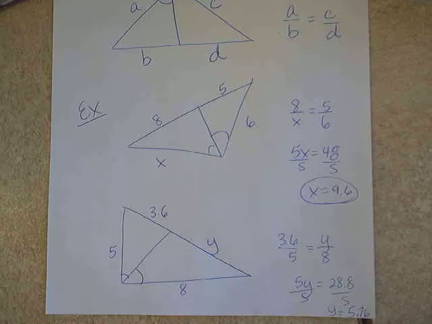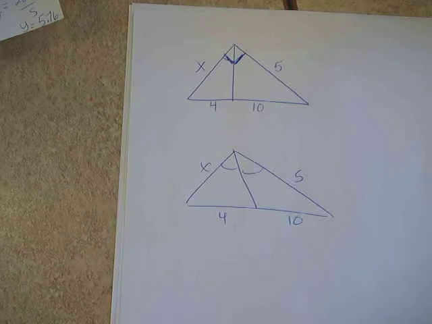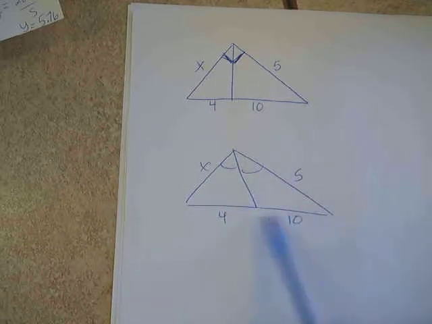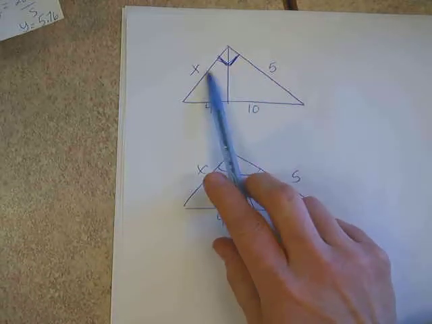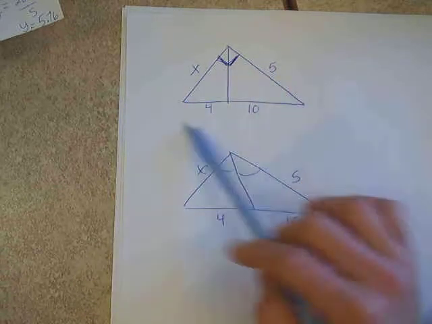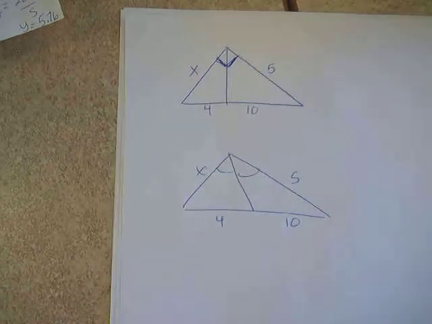Now the one thing that I want to have you look at real quick is, now that you've seen this, I don't want it to mess you up on the right triangles. So when you look at these two, do you see the difference between these two? This one's an angle bisector. We can simply set up the proportion, x over 4 equals 5 over 10, and off you go. This is not an angle bisector, though. This is one of the right triangle problems.